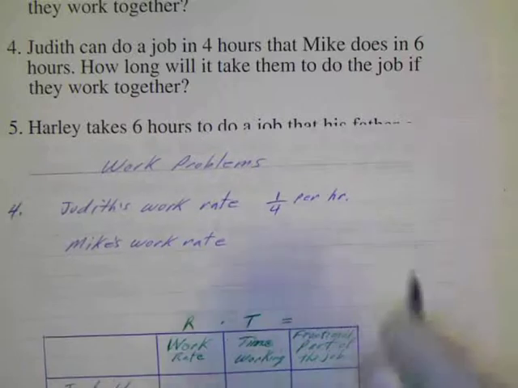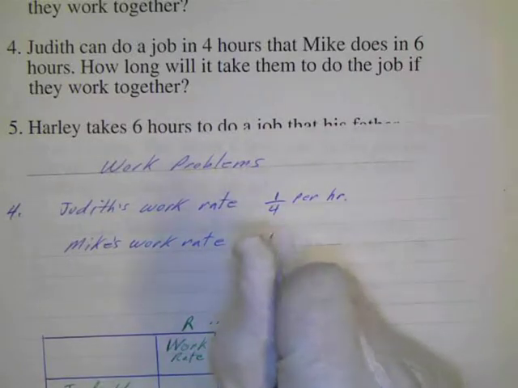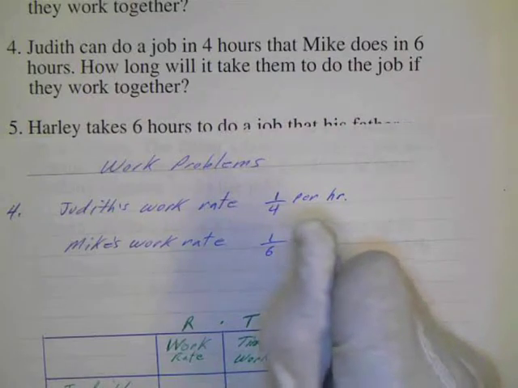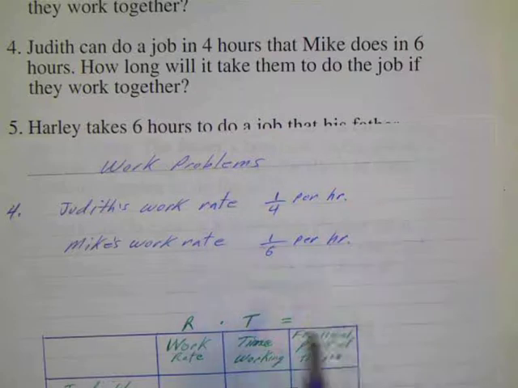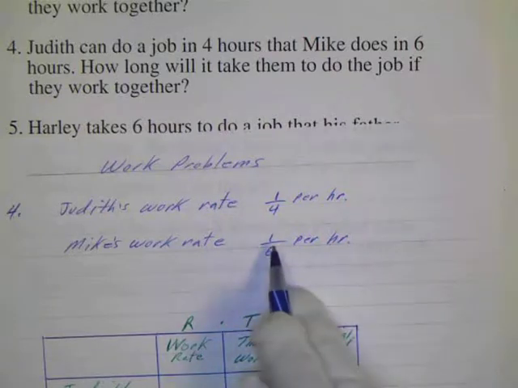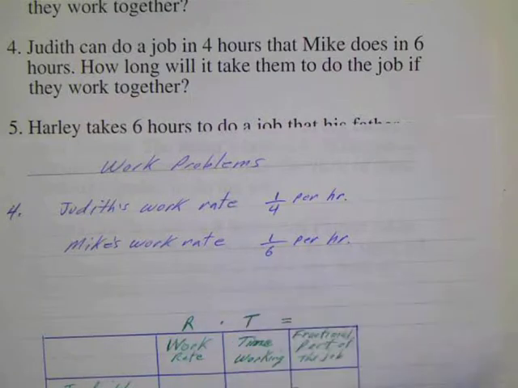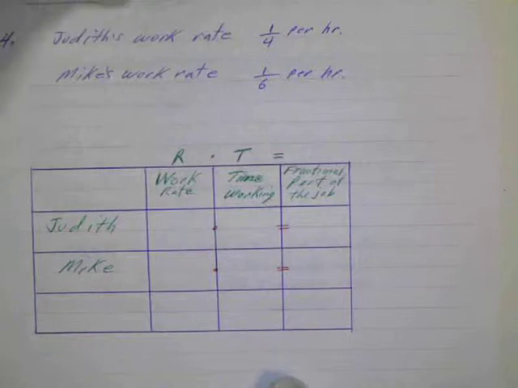Now Mike can do the whole job in 6 hours, so what would his work rate be? He would do 1/6 of the job per hour. Think about that: in 1 hour, he would do 1/6, in 2 hours, 2/6 or a third, in 3 hours, 3/6 or a half. So in 3 hours, he would do half the job. That makes sense. So we put this over here in our table.